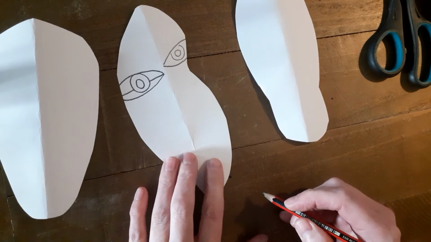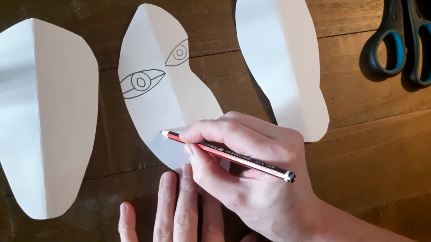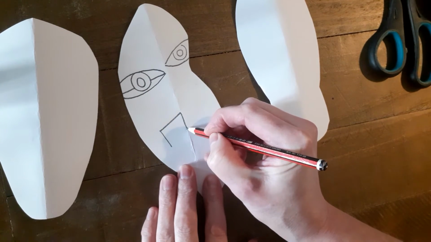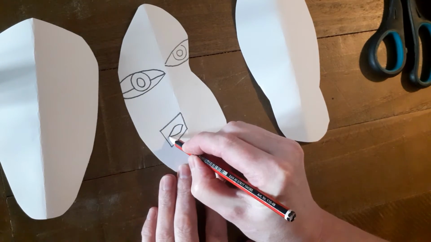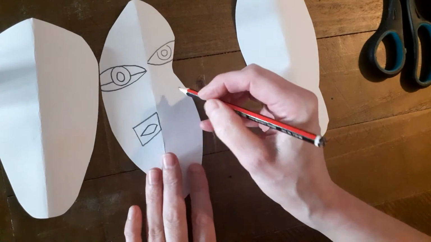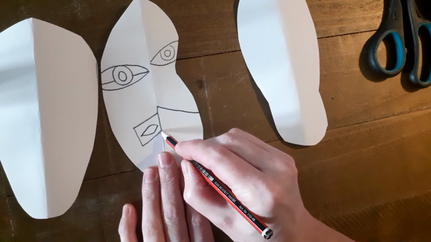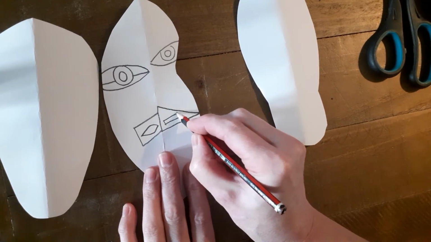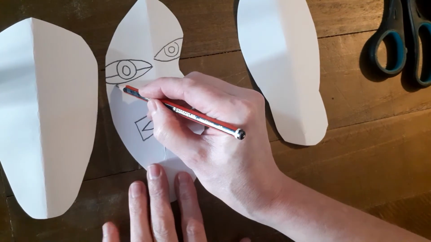I'm looking at what other shapes. So the painting that I'm looking at right now, he's got rectangular shapes to make a nose and nostril. So I'm going to use rectangular shapes to make a nose and nostril. And he also uses triangles in the painting that I'm looking at right now. So I'm going to add a triangle to that. And then I'm going to add a cheek.